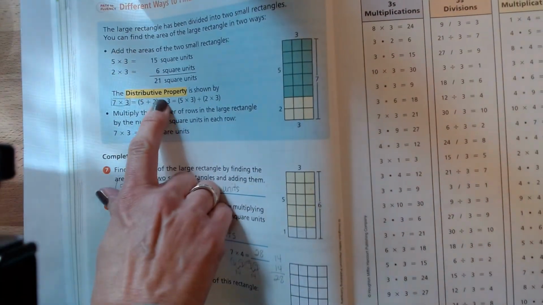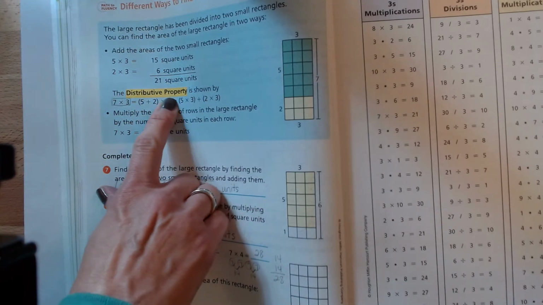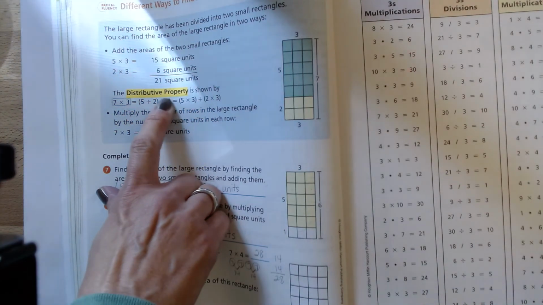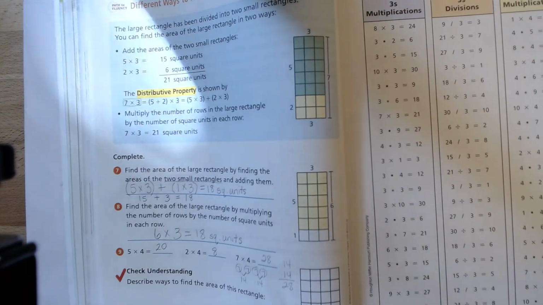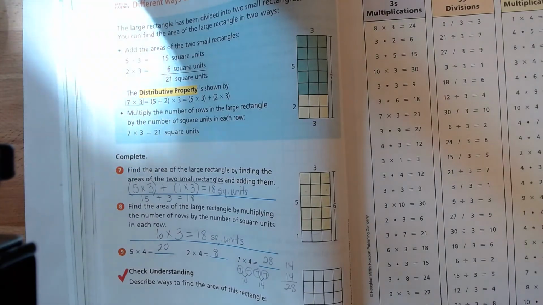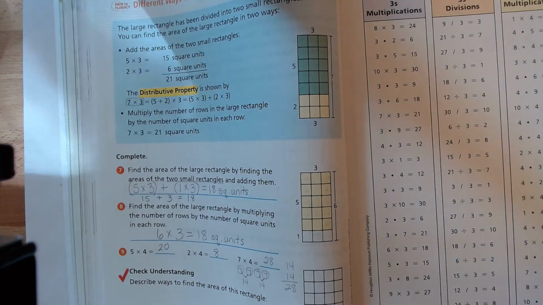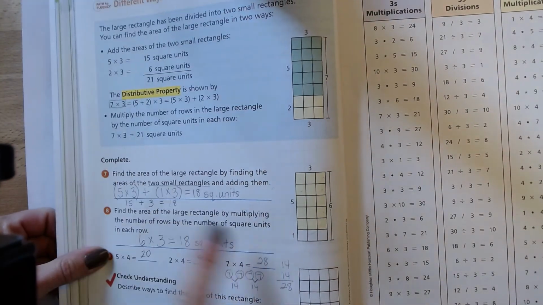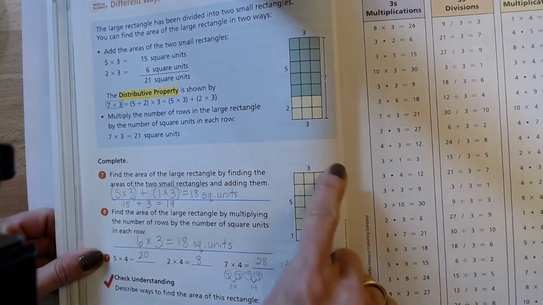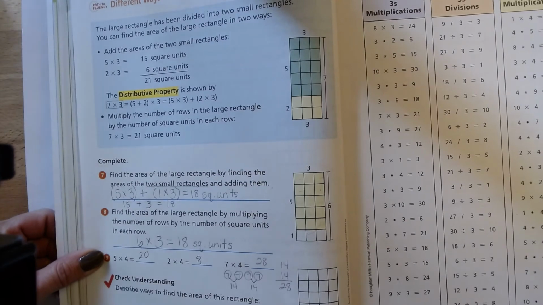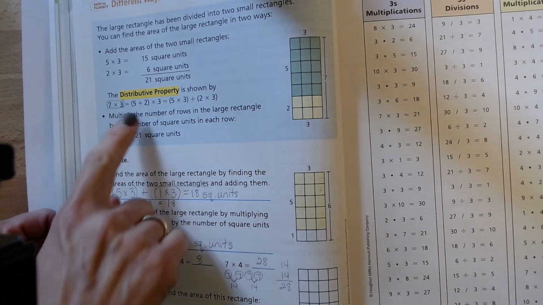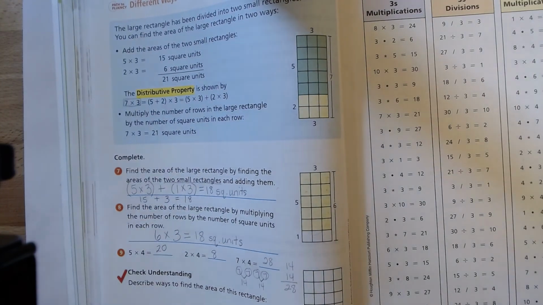Remember, a property in math is just a rule. There are a lot of them in multiplication, 5 of them that we're going to learn about. This is just the first one. But remember I said we'll revisit what the distributive property is. The idea is that you can use it to find the area, right? The amount on the inside. You can find the area of a rectangle by using that distributive property, knowing that you can break it apart.